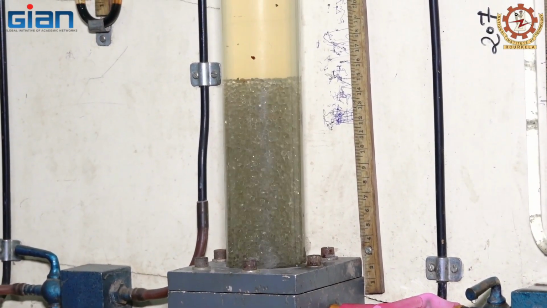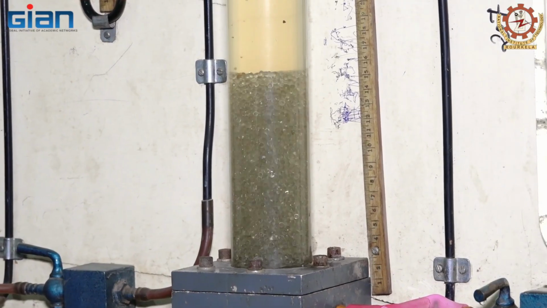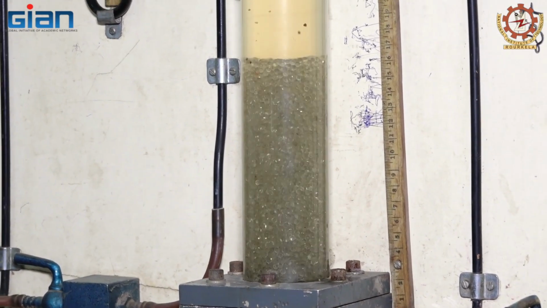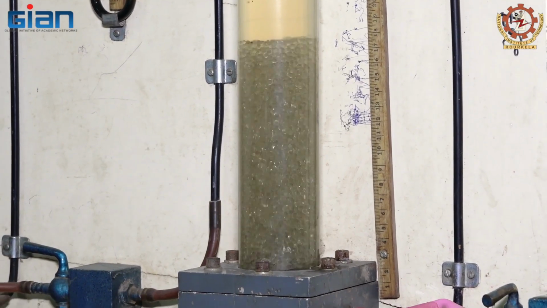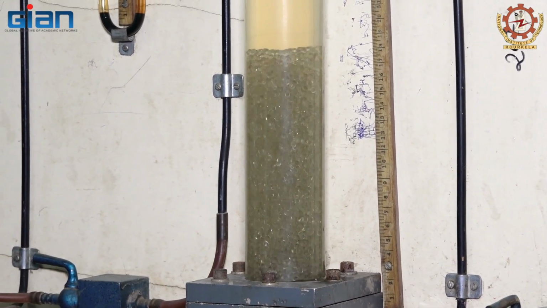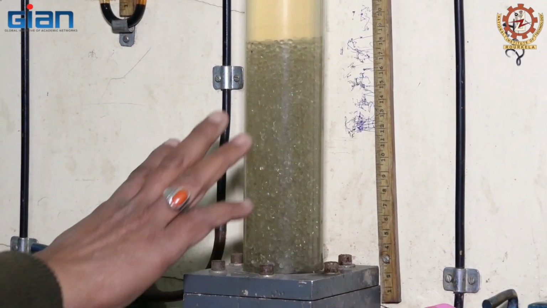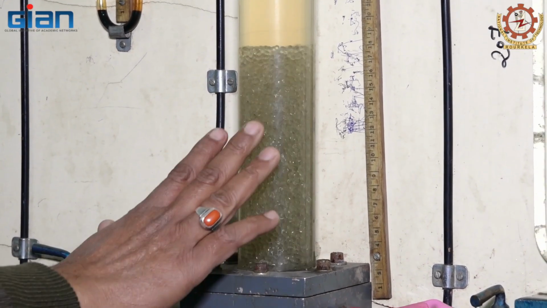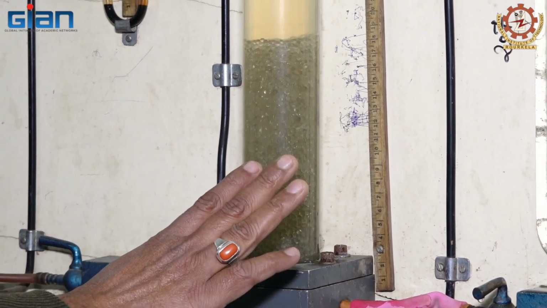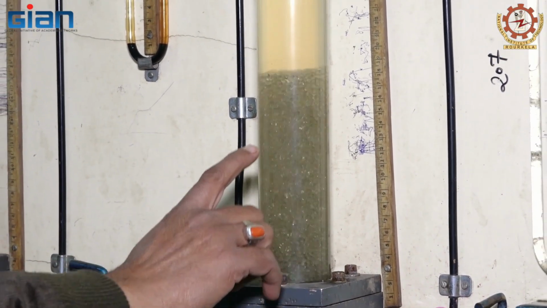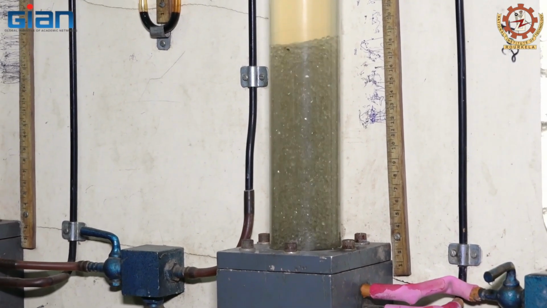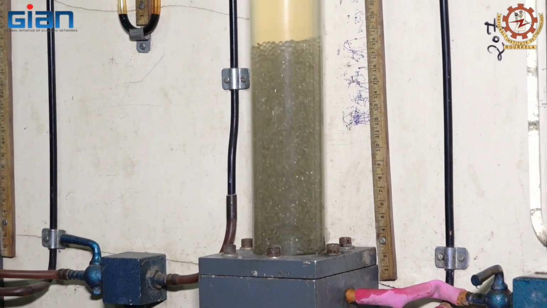With the increase in the liquid velocity, you see the proper fluidization is there, and here you see a uniform distribution of the solids, and no bubbles. It is the liquid-solid fluidized bed. Smooth fluidization, or particulate fluidization, is there.